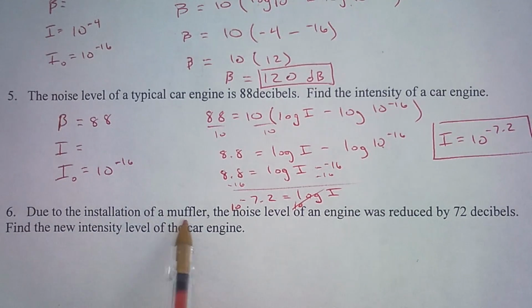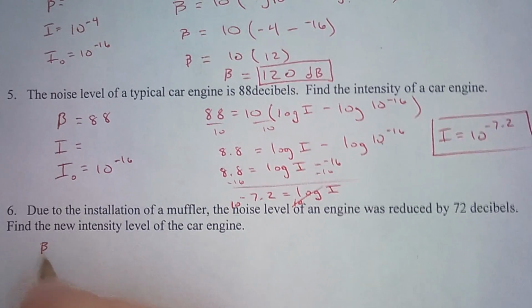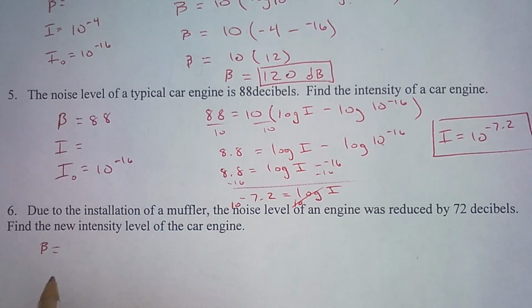Now we install a muffler and the noise level of the engine is reduced by 72 decibels. So it was 88 decibels, now it's reduced by 72. Find the new intensity level. The number of decibels started at 88, but it was reduced by 72, which means the number of decibels is now 16.